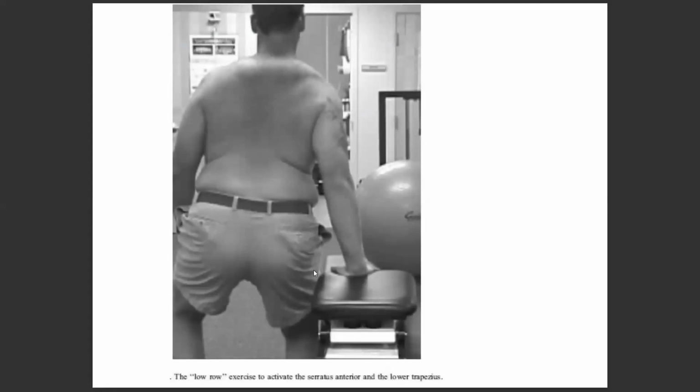This exercise is known as the Loro exercise, and that is basically used to strengthen and to activate the serratus anterior as well as the lower trapezius muscle. So these exercises can be added just to activate the SA and the LT, the lower trap and the serratus anterior.